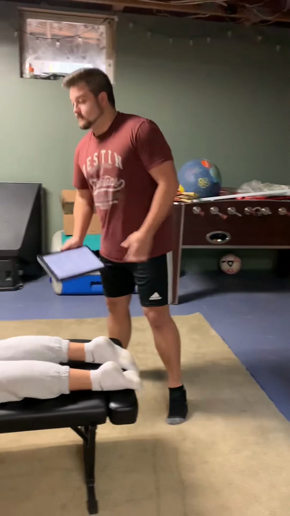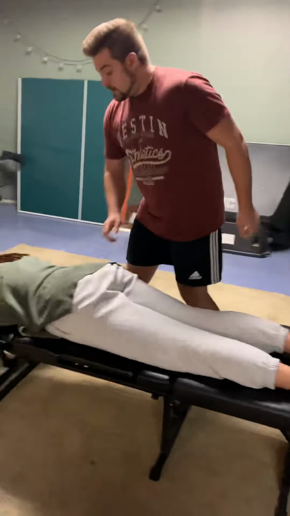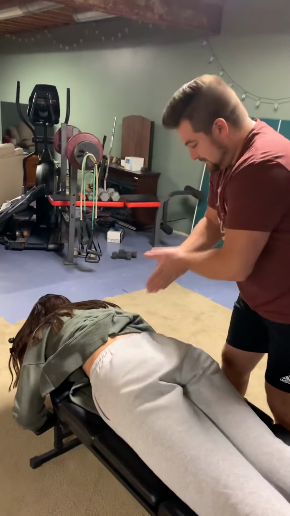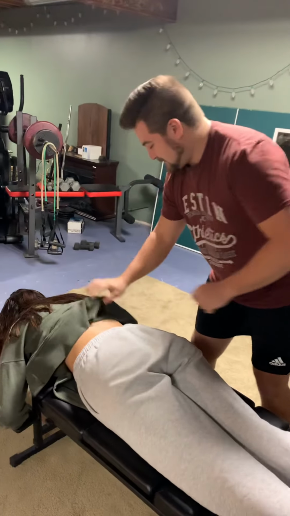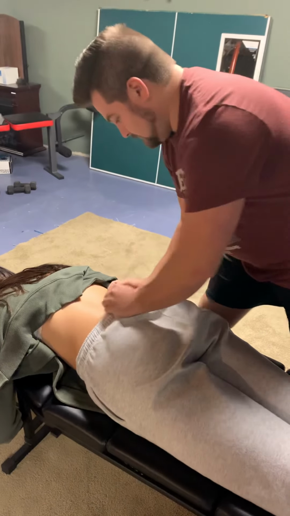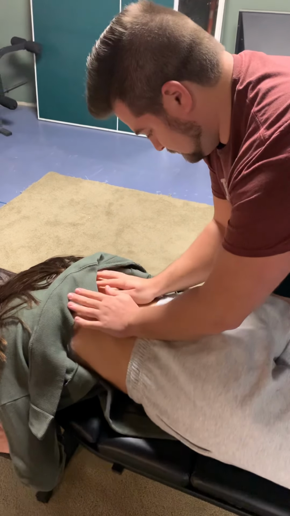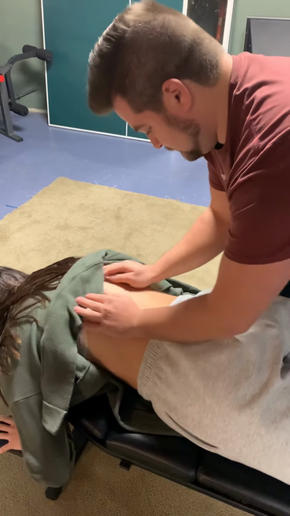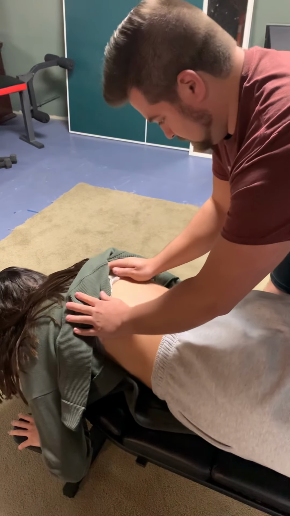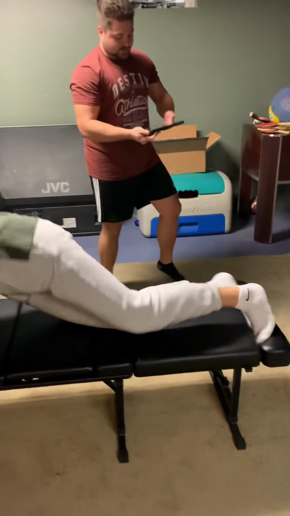And in this example, I'm going to be using the paraspinal muscles of the low back. So I'll stand on this side of the table. Do you mind if I contact your low back? Okay. Sorry if my hands are a little cold. It's a little cold down here. Okay. So that looks something like this. Okay. You can come back up for me. Move on to the next one.